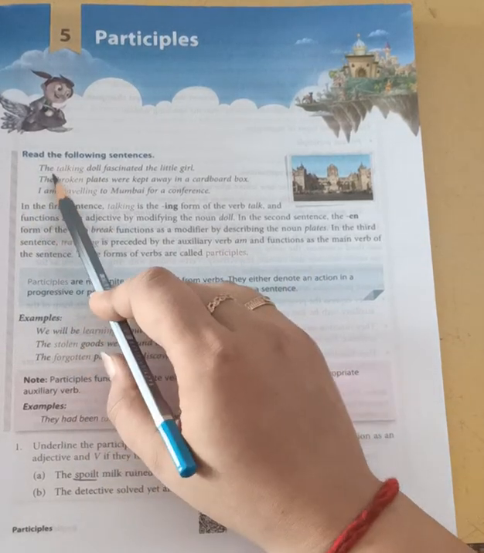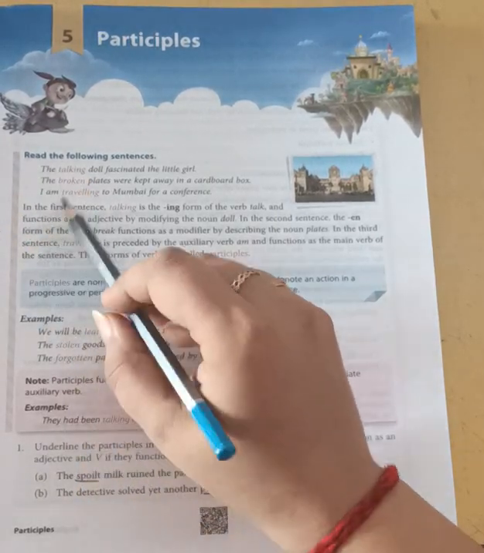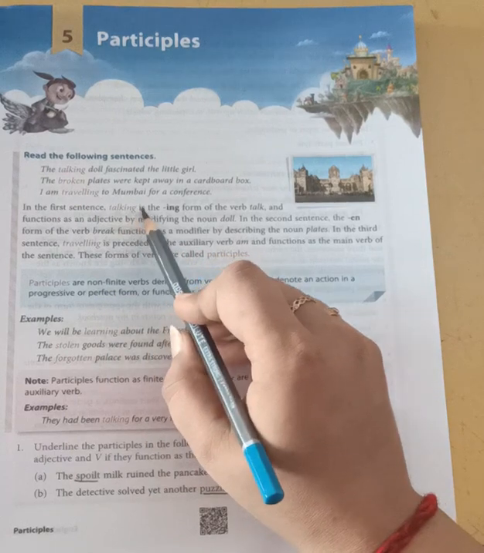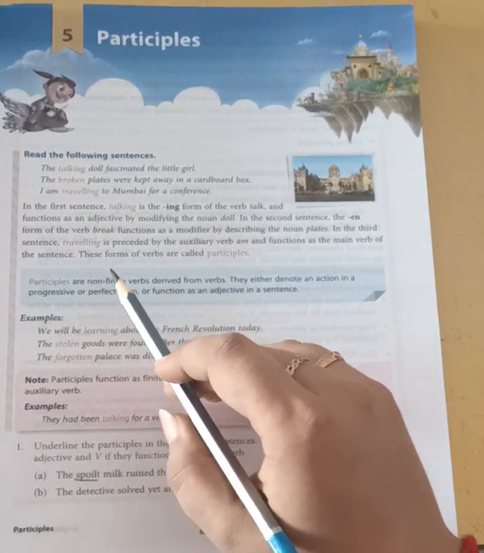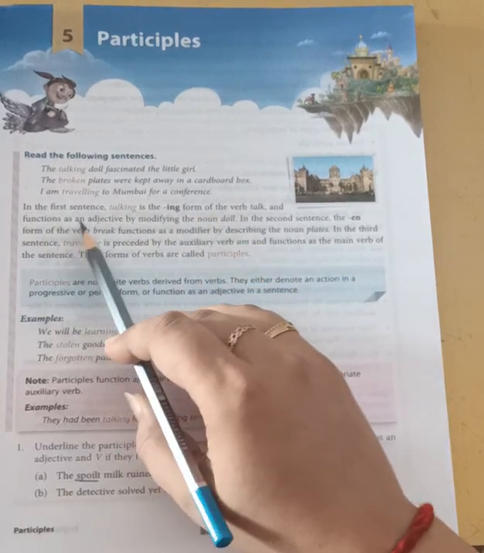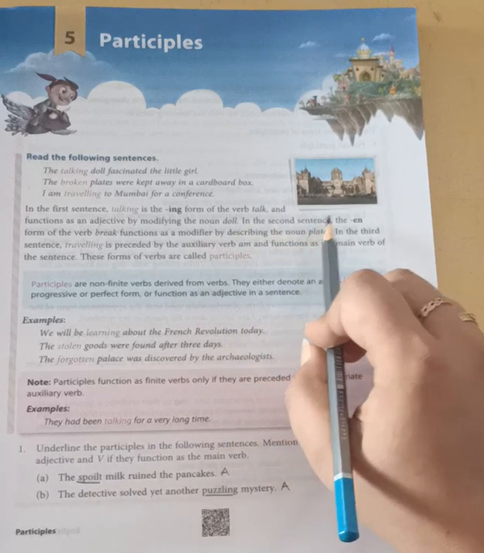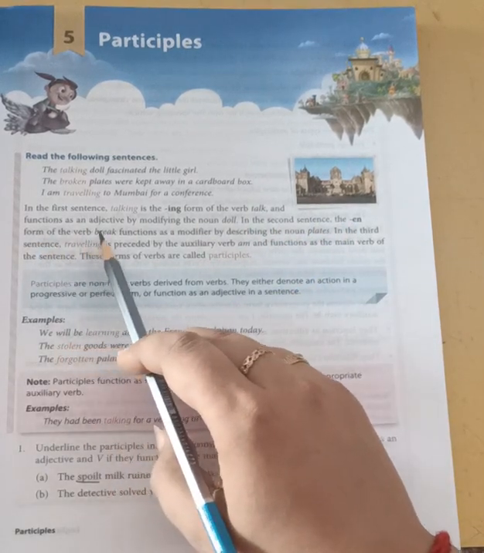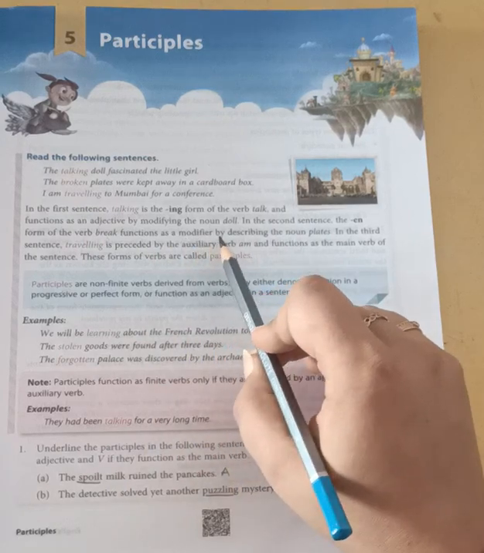Now here, talking, broken, traveling. See, whenever the ing form of a verb is used, it functions as an adjective by modifying the noun doll. In the second sentence, the en form of the verb break, broken, functions as a modifier by describing the noun plates.